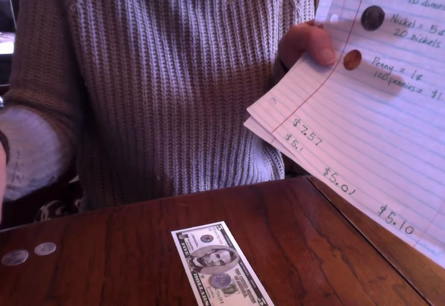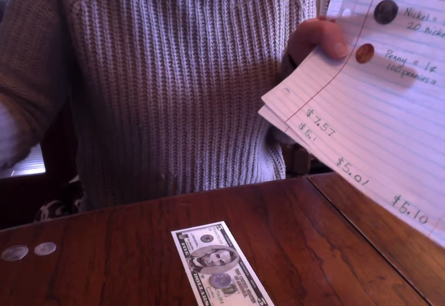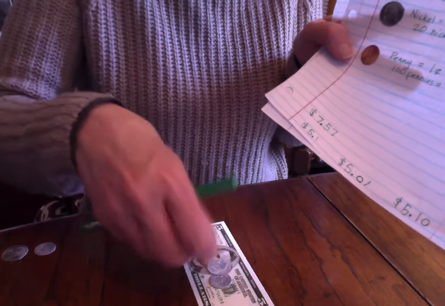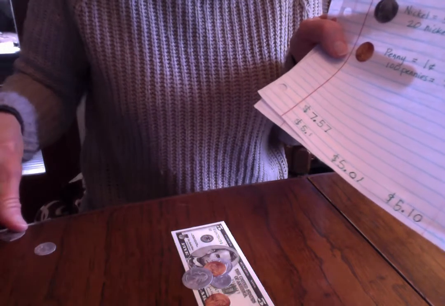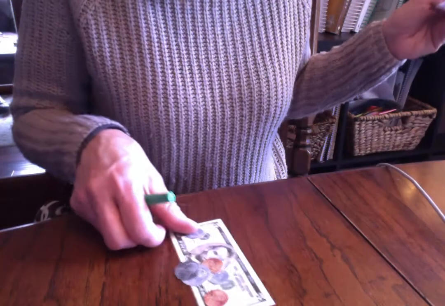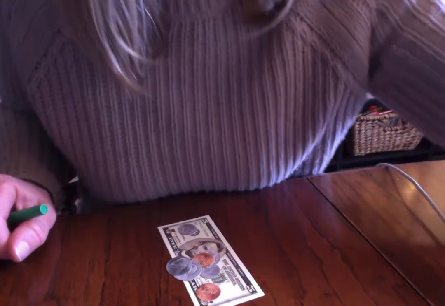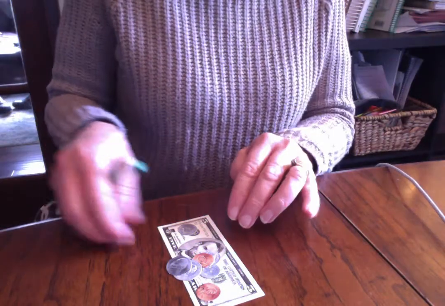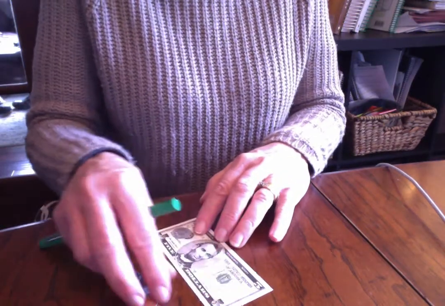We'll keep reviewing it a little bit till it sticks. So if it's not making 100% sense to you, we will work on it some more. Okay? All right, so the next thing we're going to do is determine a set of money, and then we're going to see if we have enough money to buy something.